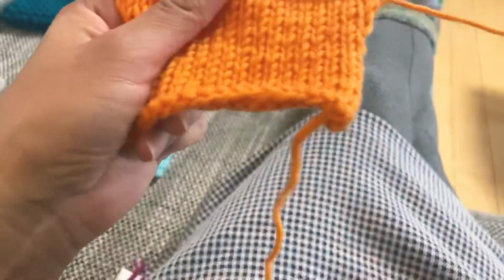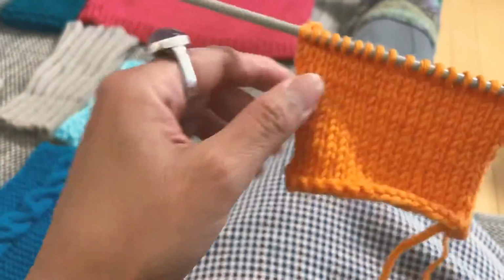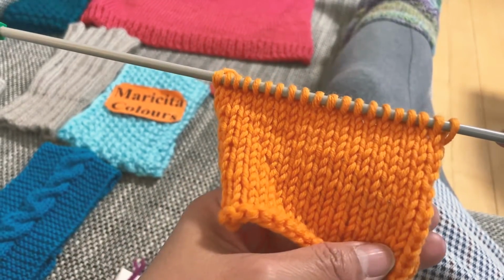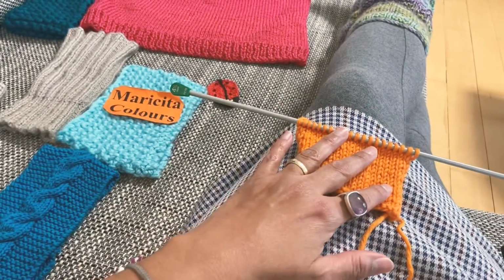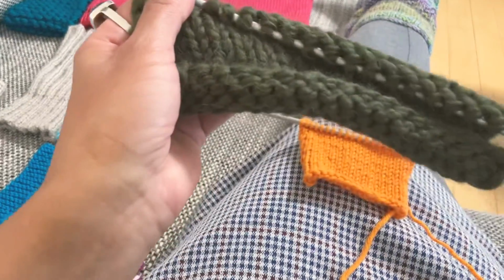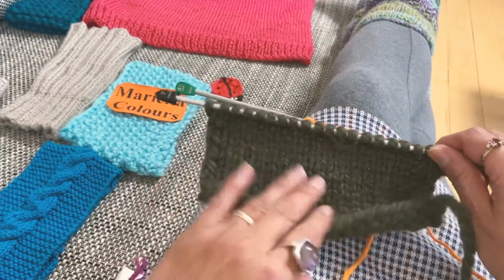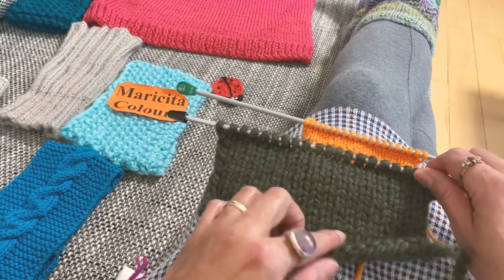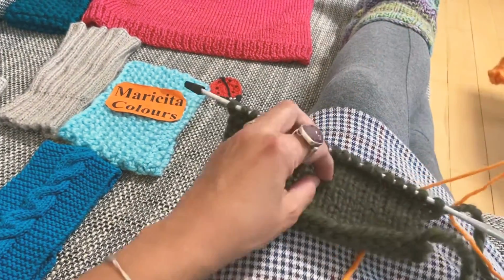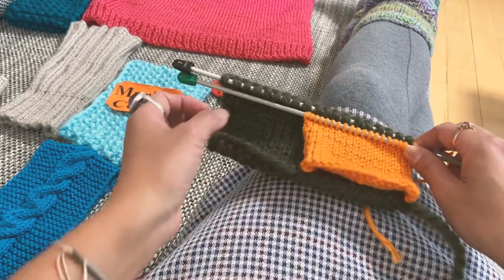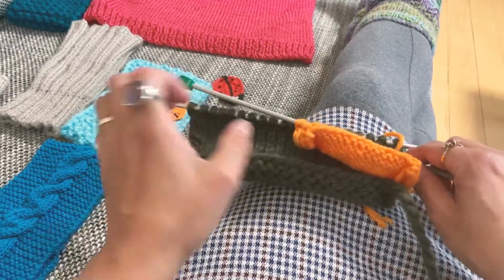If you use teeny yarn, you must use teeny needles. This is the trick. For example, here I have a chunky yarn, or thick yarn. I have the same stitches, 20, and look at the difference in size. It is double.